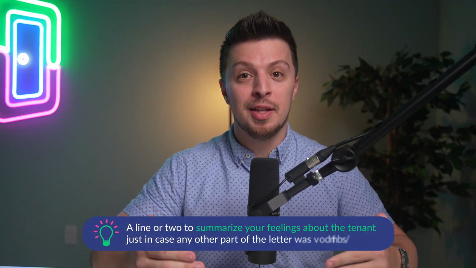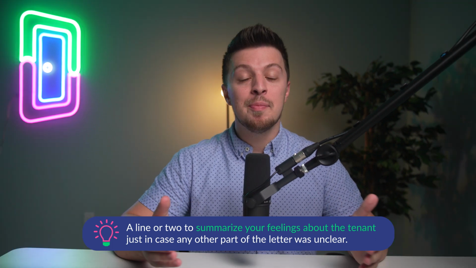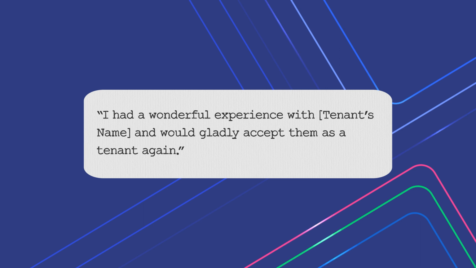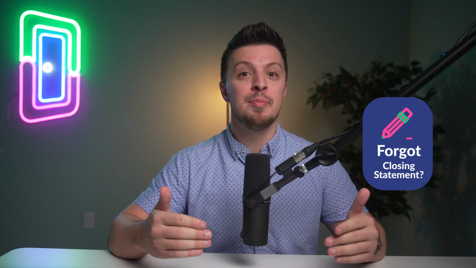Once you've written the bulk of your reference letter, it's a good idea to wrap things up with a closing statement. This should summarize your feelings about the tenant, just in case any other part of the letter was unclear. But keep in mind, you only need a line or two for this. For example, your closing statement could be, "I had a wonderful experience with insert tenant's name and would gladly accept them as a tenant again." If you forget to include a closing statement, you're probably still going to be fine. This is more about providing some final clarity on your endorsement of the tenant more than anything else.